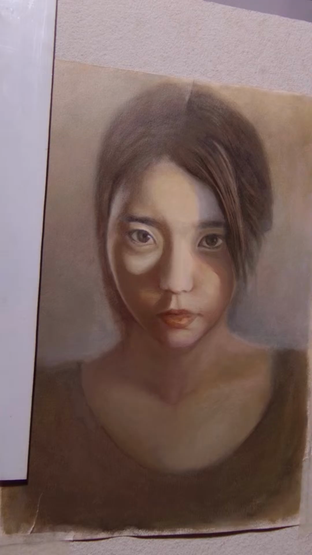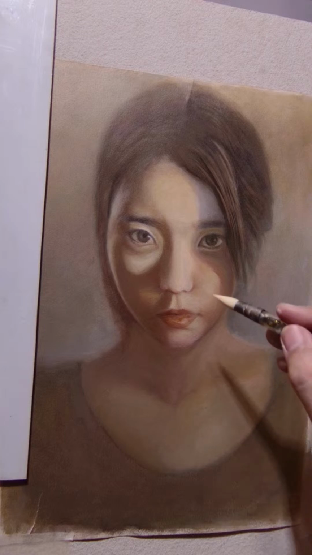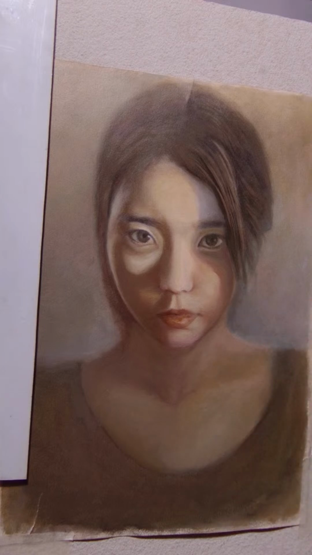I want to try something today. I'll use a desaturated orange here, see if it works. I'll be using this color.